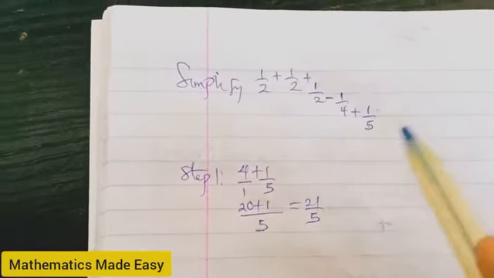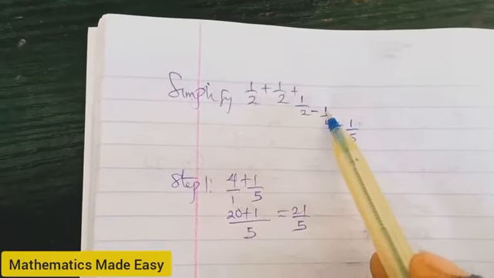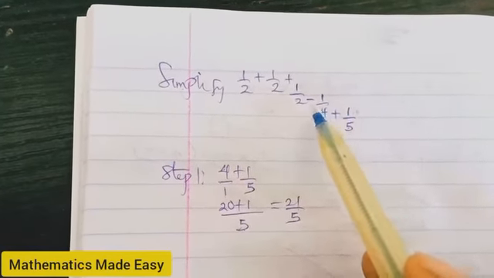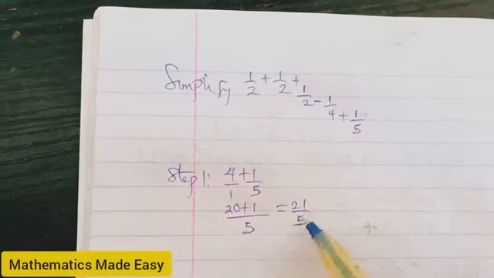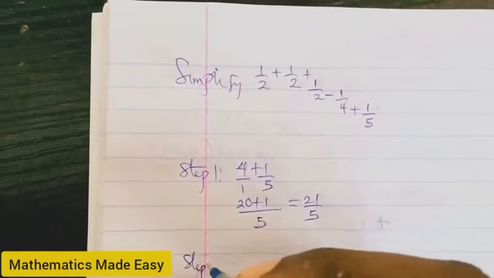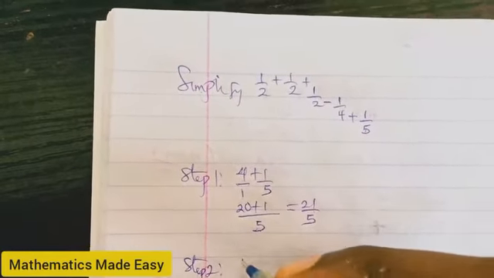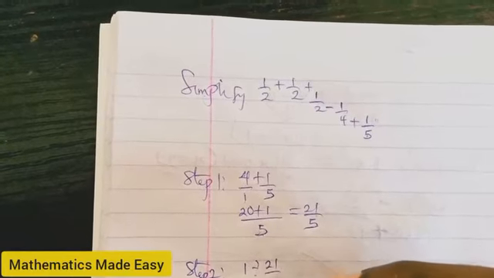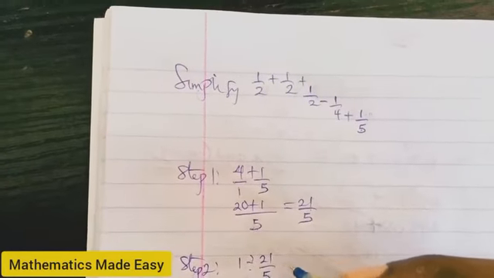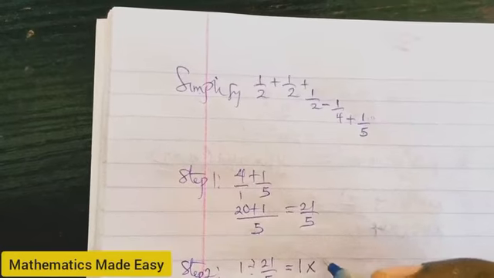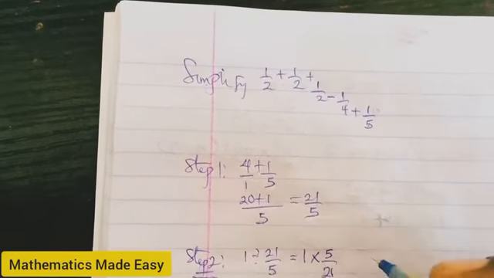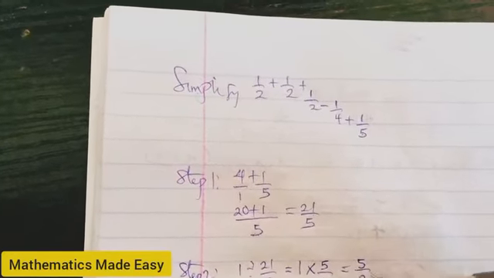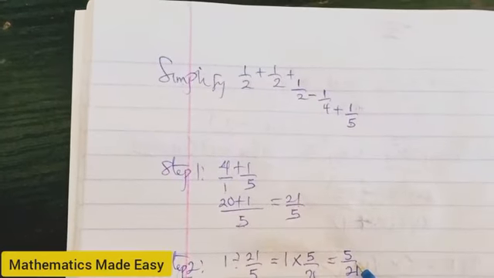So this 21 over 5, we are now going to divide it by this 1. So this will now give me 1 divided by 21 over 5. That will become our step 2. Our step 2 will now be 1 divided by 21 over 5. The division sign can be changed to multiplication sign, and this will give me 5 all over 21. So our step 2 is 5 over 21.